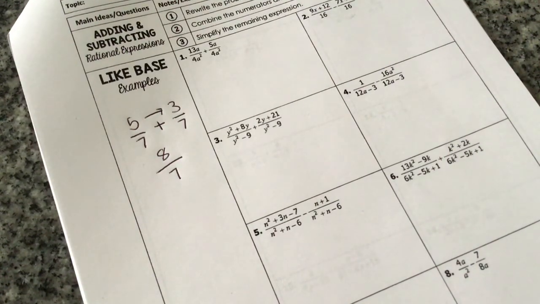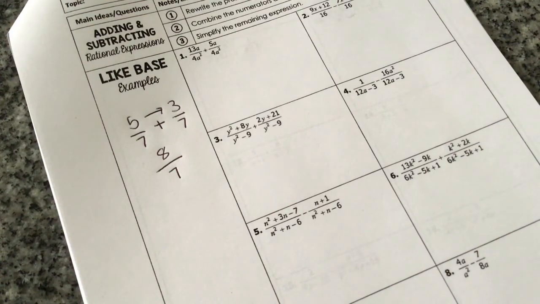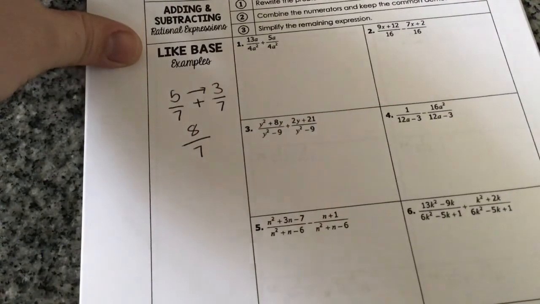When we have an unlike denominator, then we have to work to get that denominator to match. But that'll be something we talk about whenever we get to our second part of this page with unlike bases. But that's not going to be today. So let's go ahead and look at these actual examples and see how they compare.